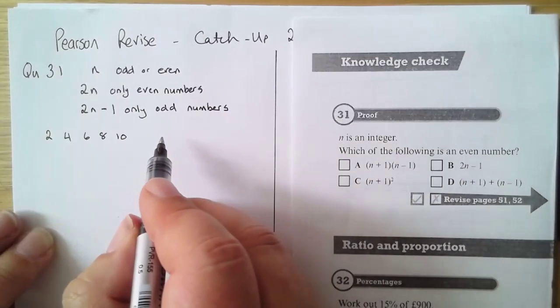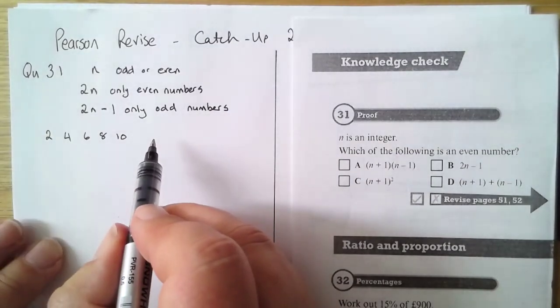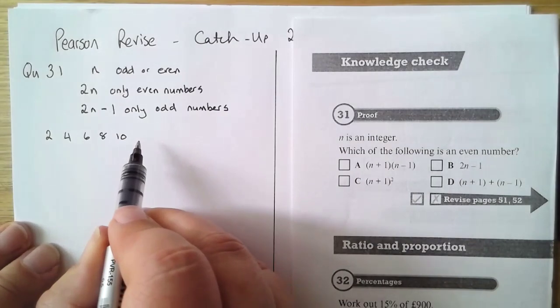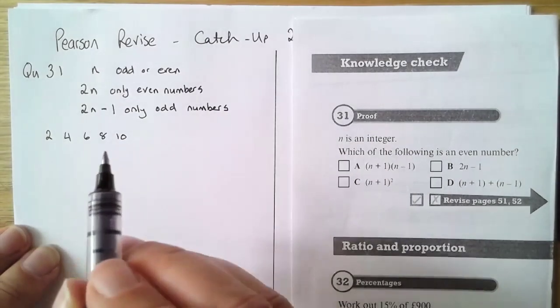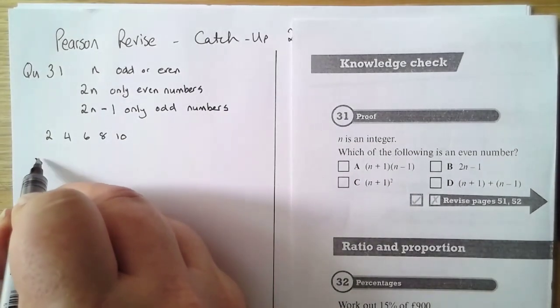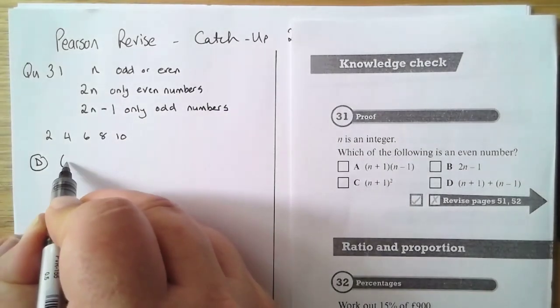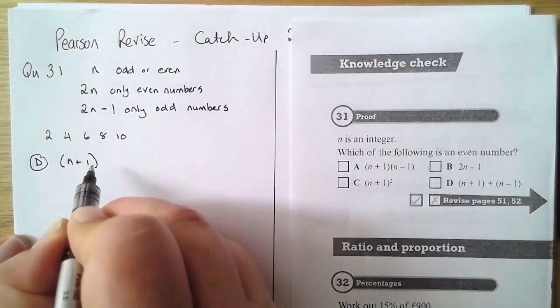This is a tricky concept. If you do not get the question, it is absolutely fine. It is a grade 5 question and it is tricky. The correct answer here, I'm going to show you the correct answer first of all.